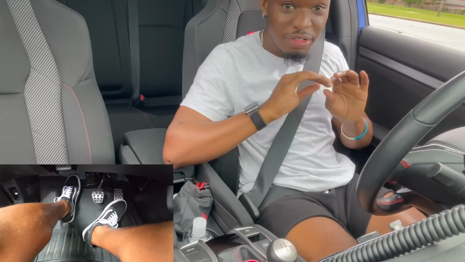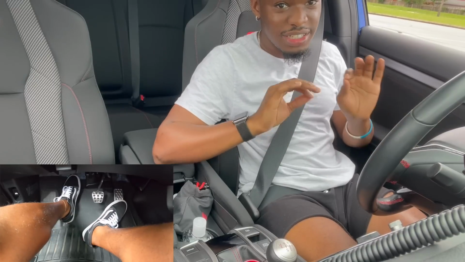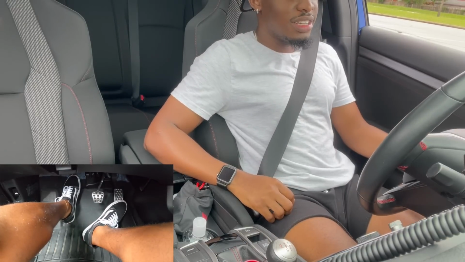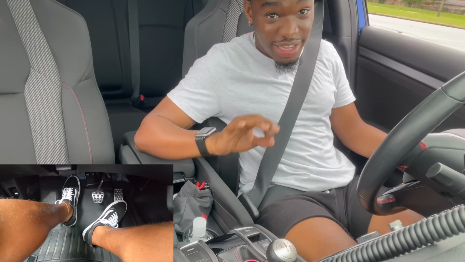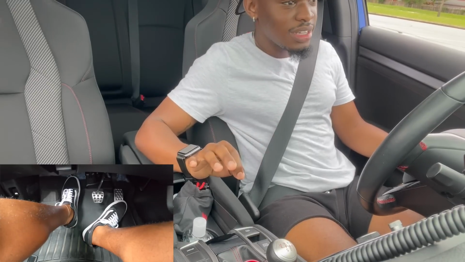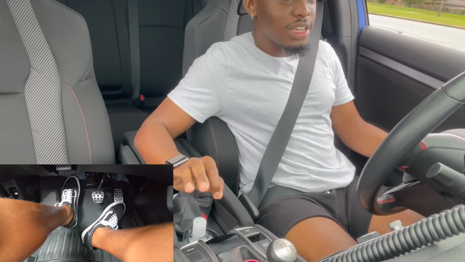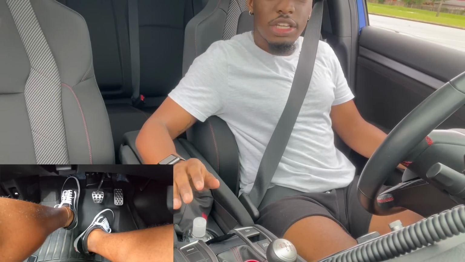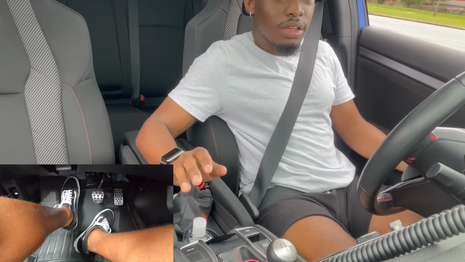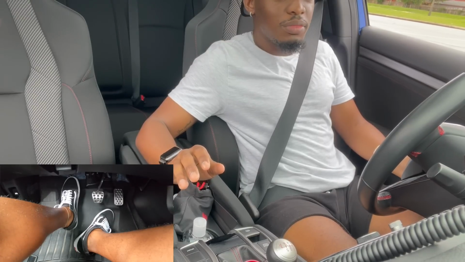Now, with this, you've got to be really smooth and really, really slow. So what you're gonna do is slowly, and I mean very slowly, like snail slow, like Gary the snail slow, start to let off the clutch until you feel the car start to move. As you can see, I'm moving a little bit. I'm moving, I'm moving.